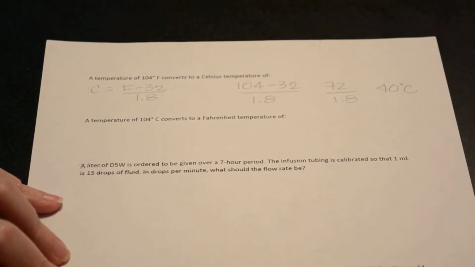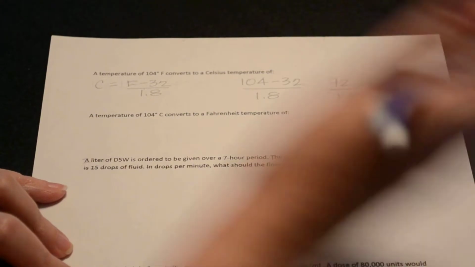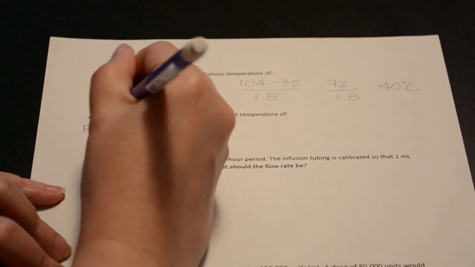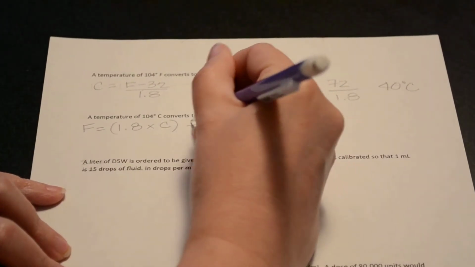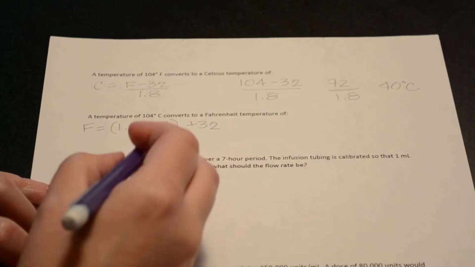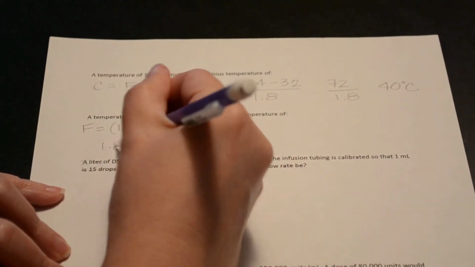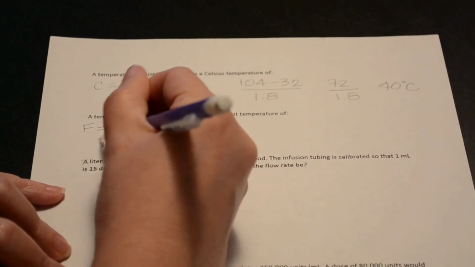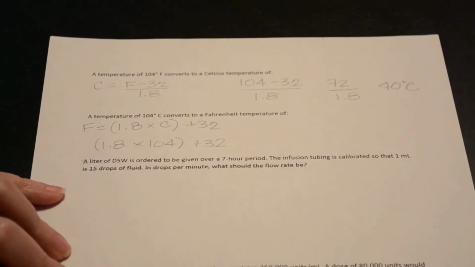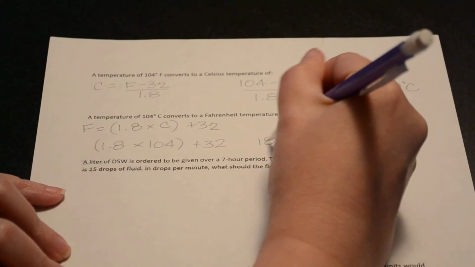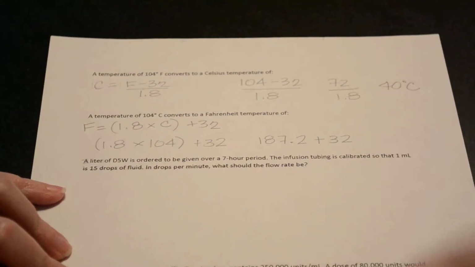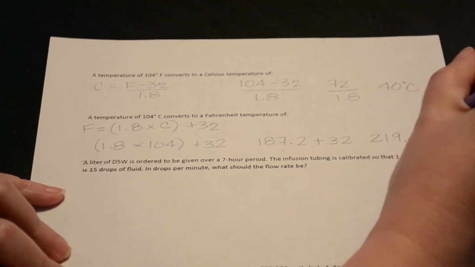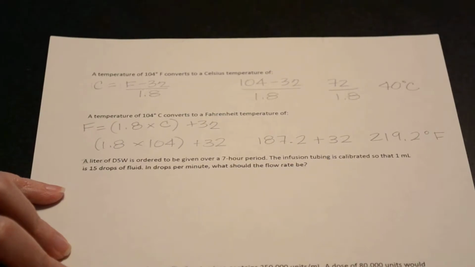Now, if we were going the opposite way and going from Celsius into Fahrenheit, the formula for that one is F equals 1.8 times C plus 32. Wherever your C is, you put that number in. So we've got 1.8 times 104. You do that first and then add 32. So 1.8 times 104 gives us 187.2, and then plus 32 gives us 219.2 degrees Fahrenheit. Okay, let's go on to the next one.